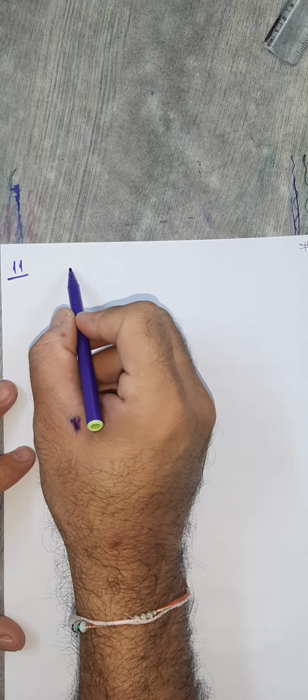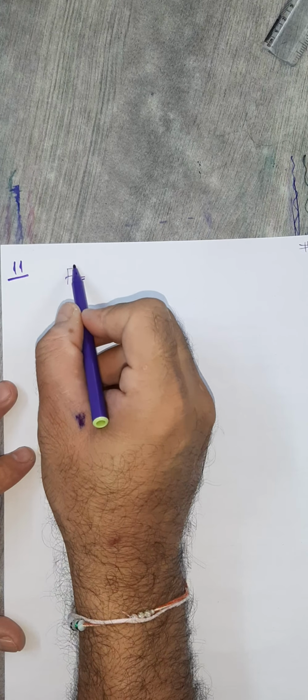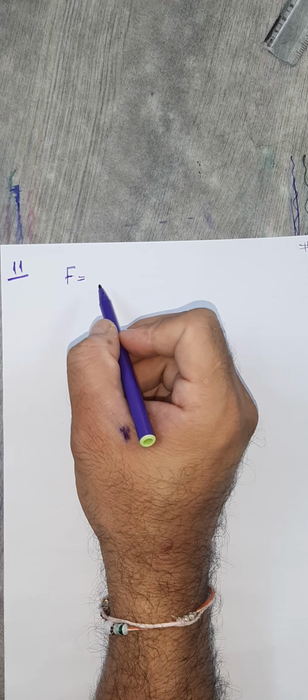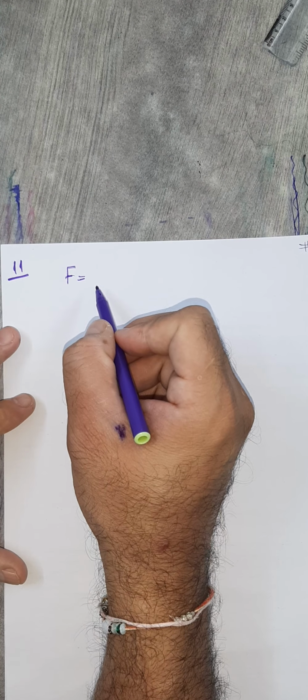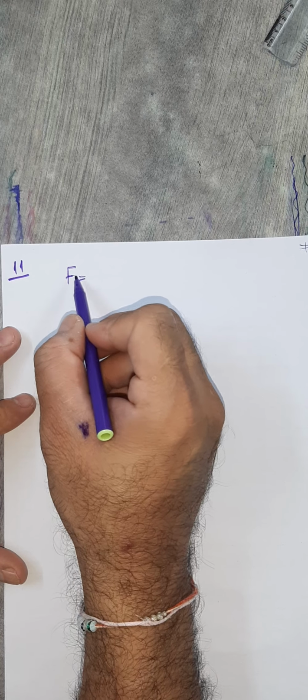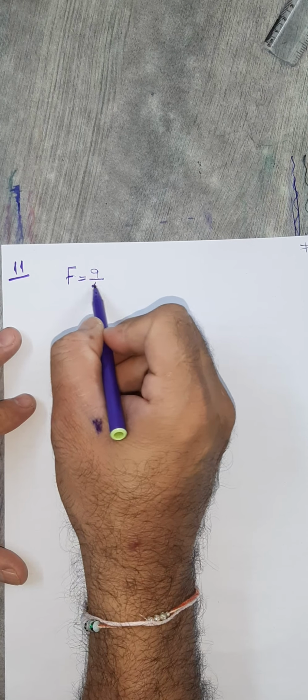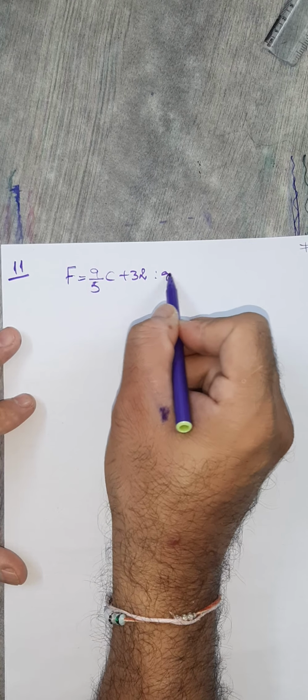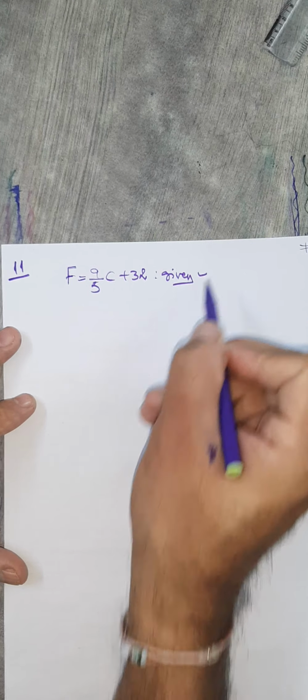Question number 11. You are given this relation, you probably know it from chemistry, a relation between two different units of temperature. One is Fahrenheit and the other one is degree Celsius. So F equals 9 by 5 C plus 32. This is given to us, or you know it otherwise.